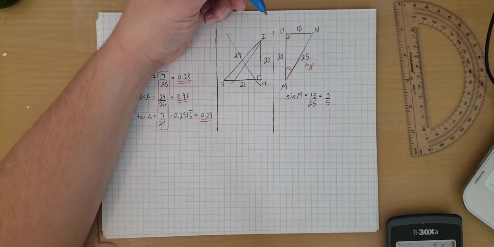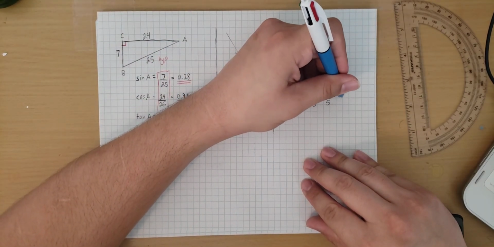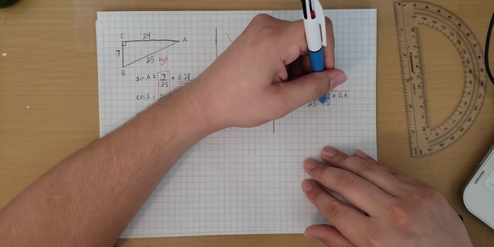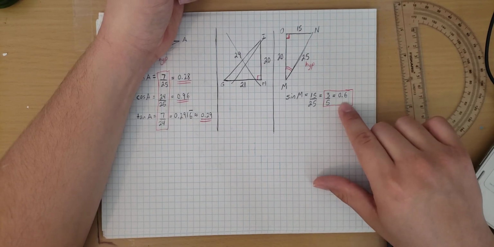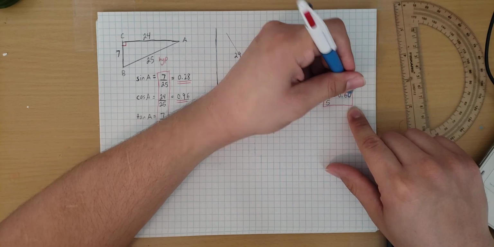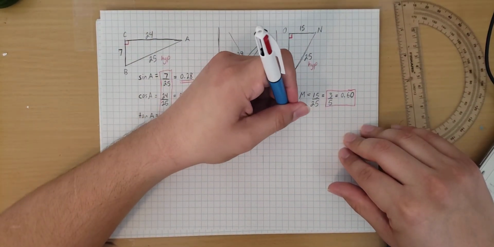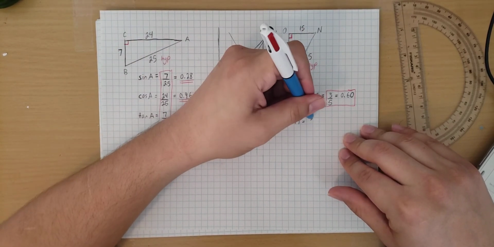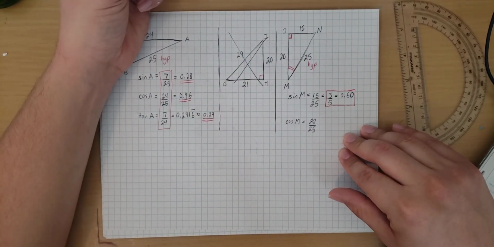And then if we divide, we get exactly 0.6. So now we have the solution as a simplified fraction and a decimal to the nearest hundredth. Since it simplifies exactly to 0.6, if you feel like it, you can add a 0 at the end, but you don't have to since the 0 is implied. All right, cosine of M. Well, 15 is the opposite, 20 is the adjacent, so 20 over 25, adjacent over hypotenuse.